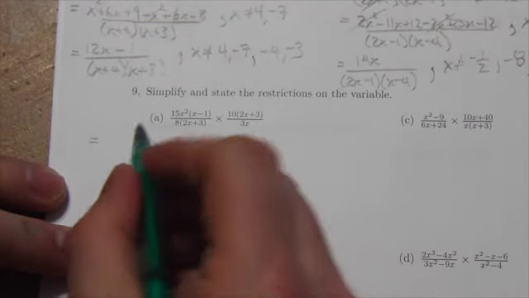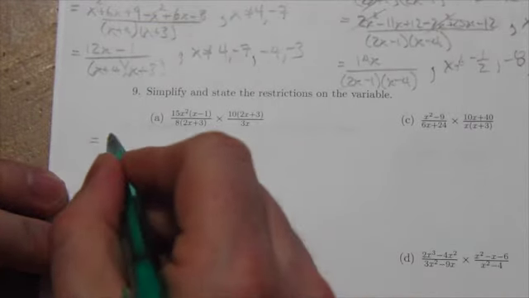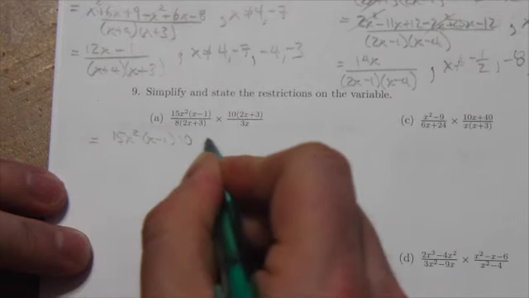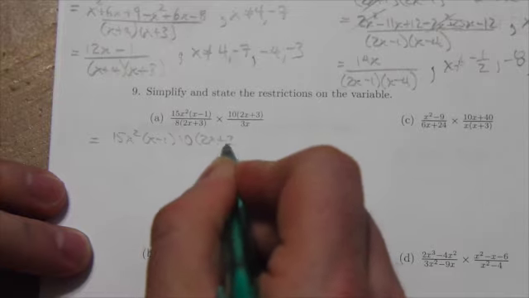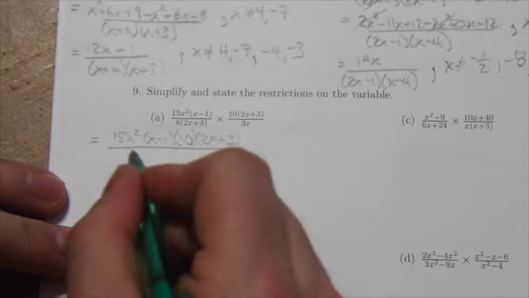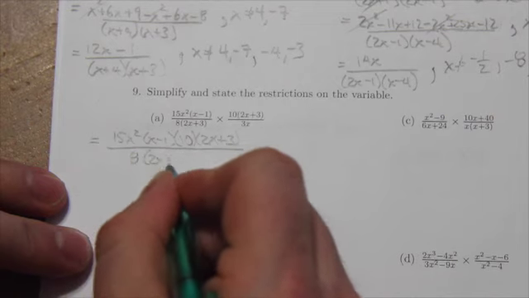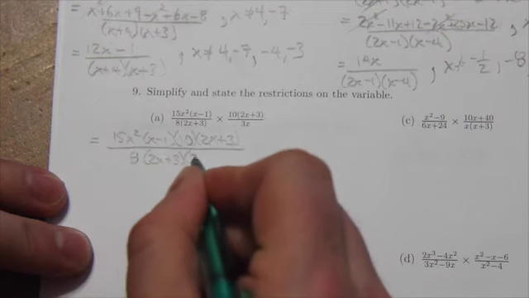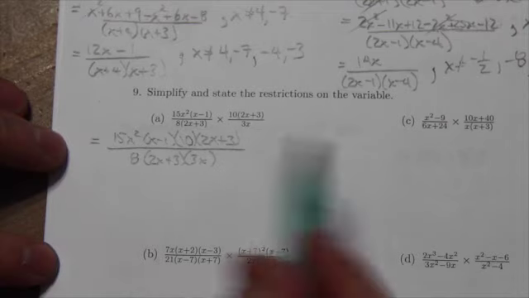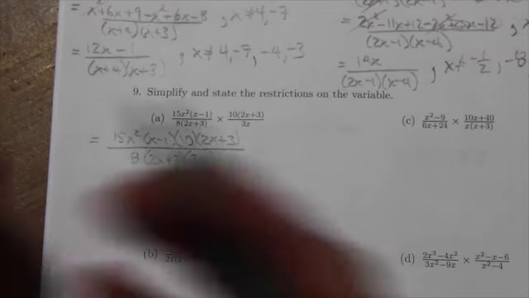So for example here, this really could be written as 15x squared, x minus 1, 10, bracket 2x plus 3, maybe we put the 10 in brackets even, all over 8, 2x plus 3, 3x. Because when you multiply them together, you multiply the numerators, you multiply the denominators. And just writing things against each other like that, we know means multiplication.